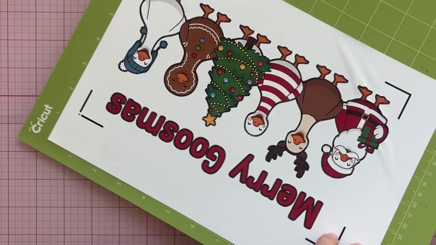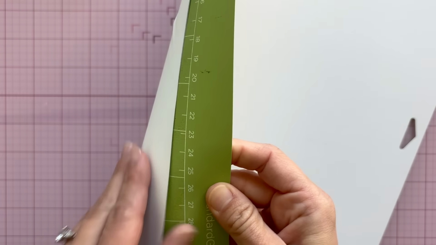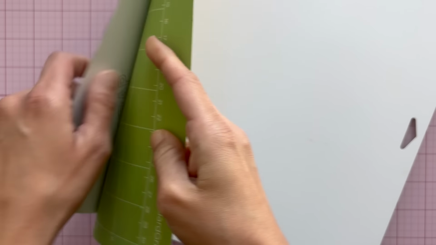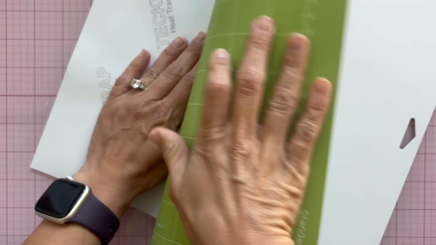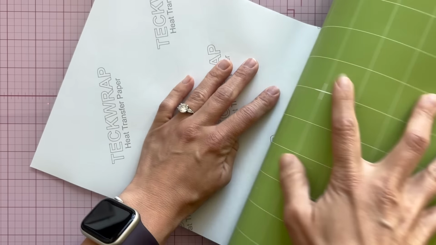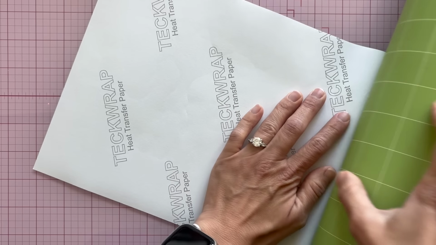All right, this is done printing and cutting. So I'm just going to slowly peel this off the mat, making sure I don't bend the design.